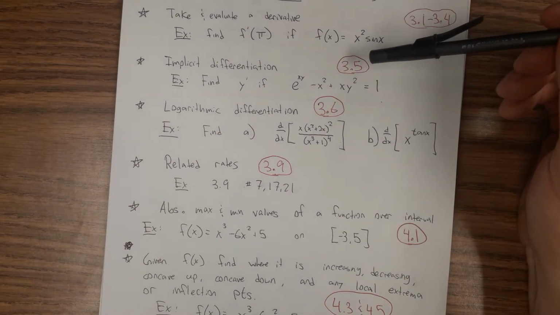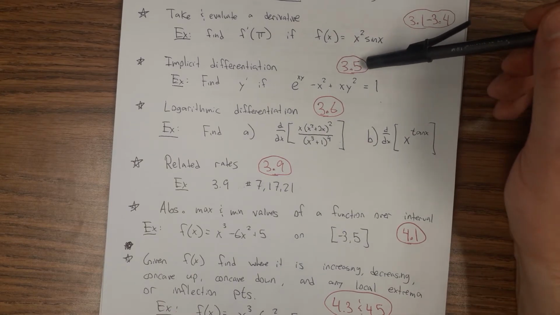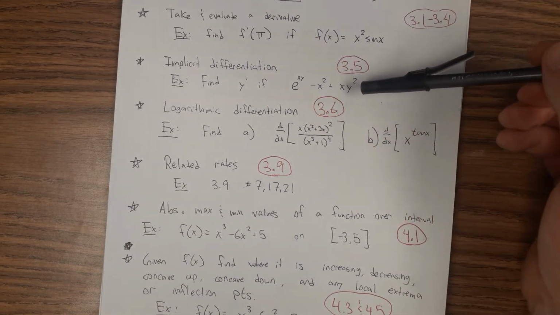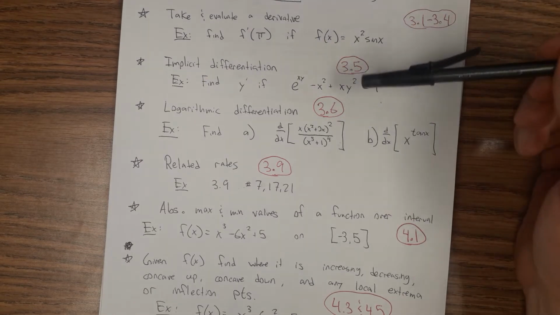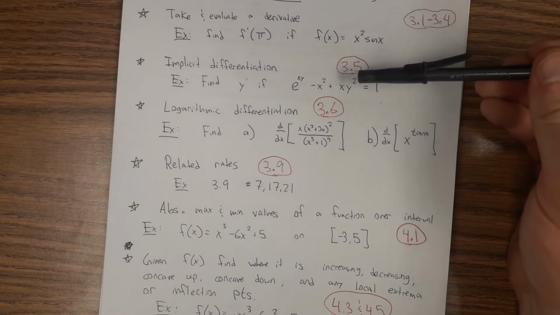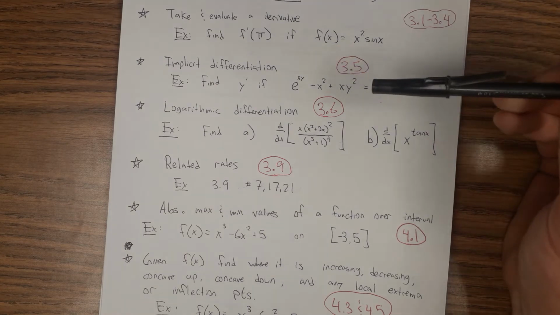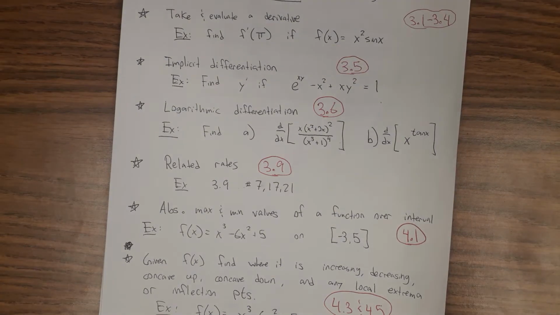Then there's implicit differentiation. That's in section 3.5. It's like one like this, where you find y prime. You have to take the derivative, and when you do, remember there are y primes that show up in certain places, and then you have to solve for y prime.